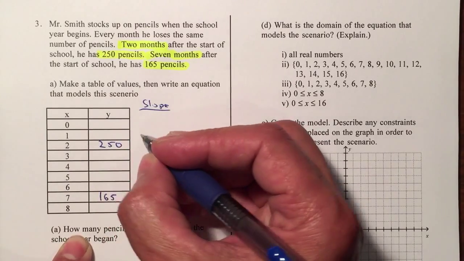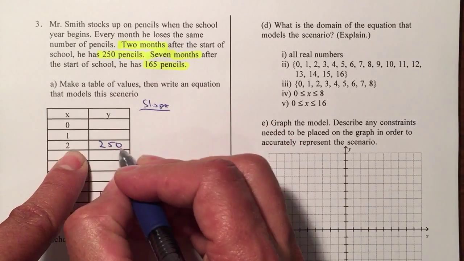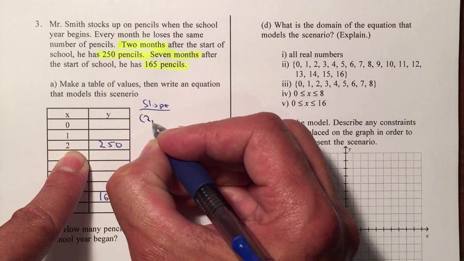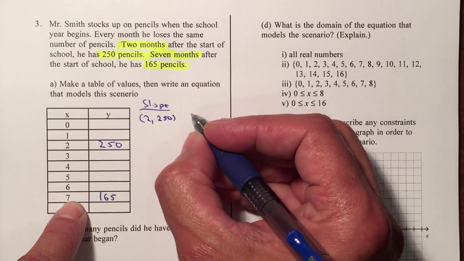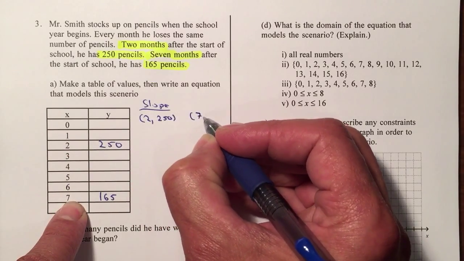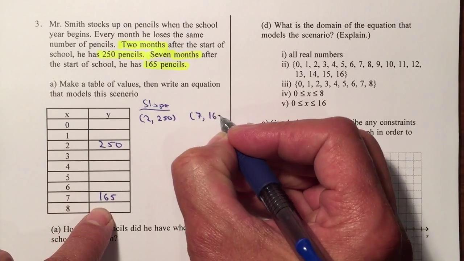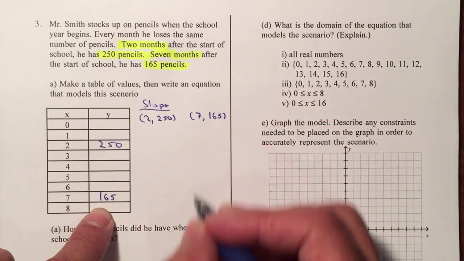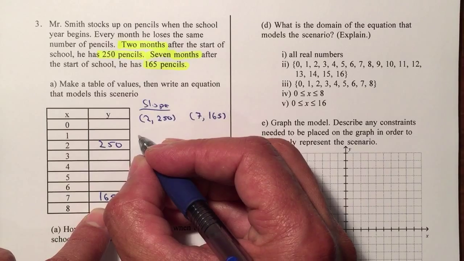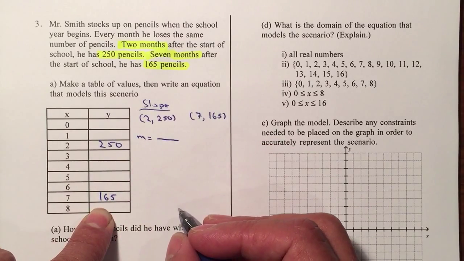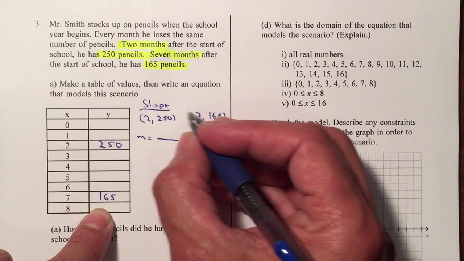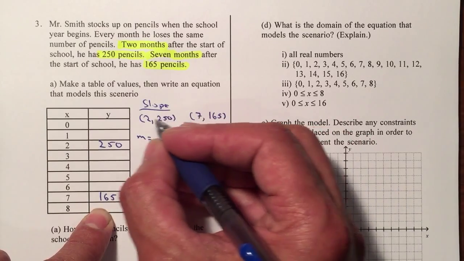To find the slope, we're going to select 2 points. This is going to be our first point, (2, 250). This is going to be your second point, (7, 165). So now that we have our 2 points, I can find the slope by using the slope formula. Remember, your slope is the difference between your y's over the difference between your x's.